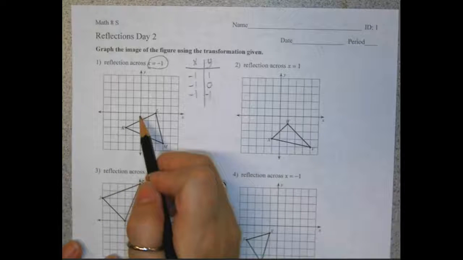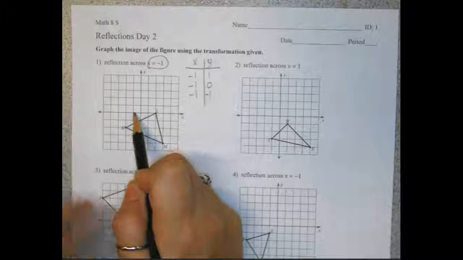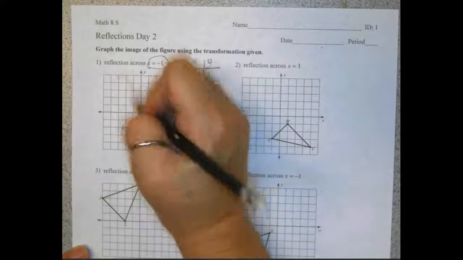Okay, so from my point of origin, right, we're really good at graphing now. X tells me I'm going to go left 1. Y tells me I'm going to go up 1. Here's my point.